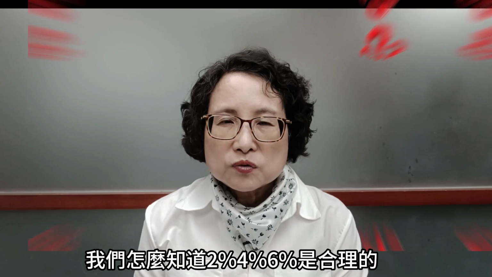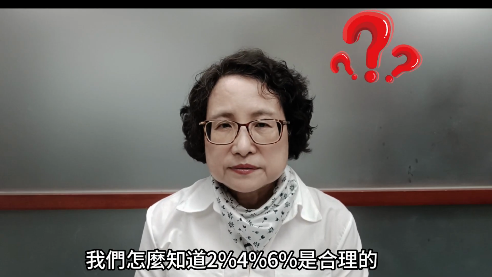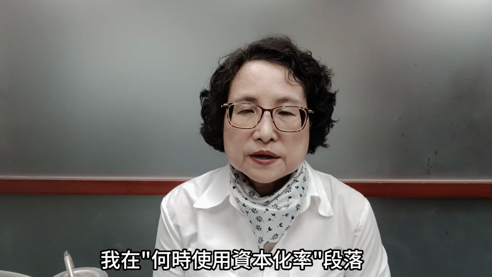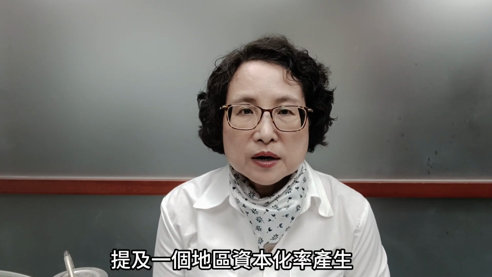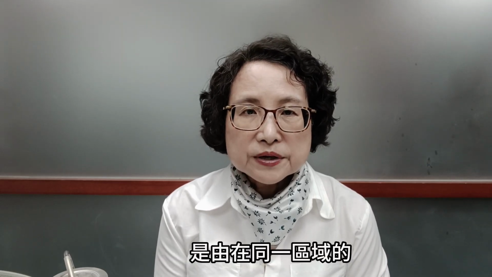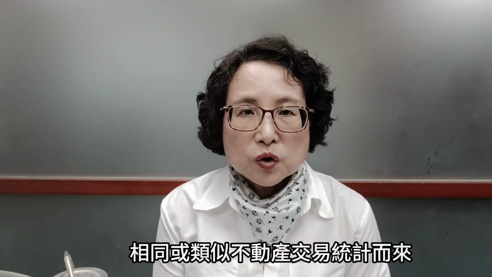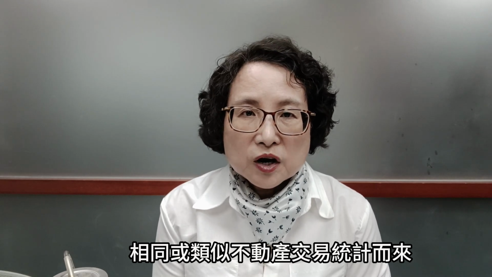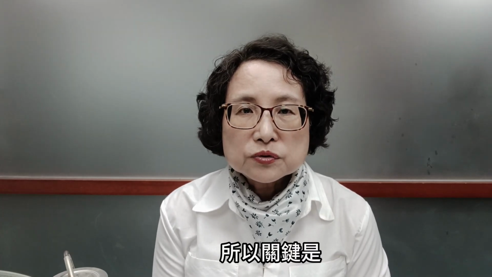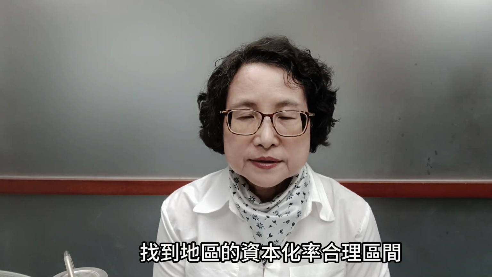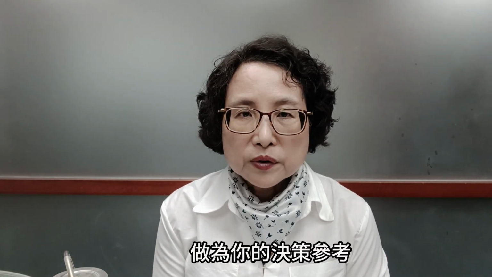So here is a question. How do we know whether something like 2%, 4%, or 6% is good? Remember what we discussed in when to use the cap rate. The cap rate comes up when you are looking at similar types of property in the same location or neighborhood. Cap rates are based on actual transaction data for specific locations and property types. So the key is to look up the cap rate range for a market and use that as your reference point.